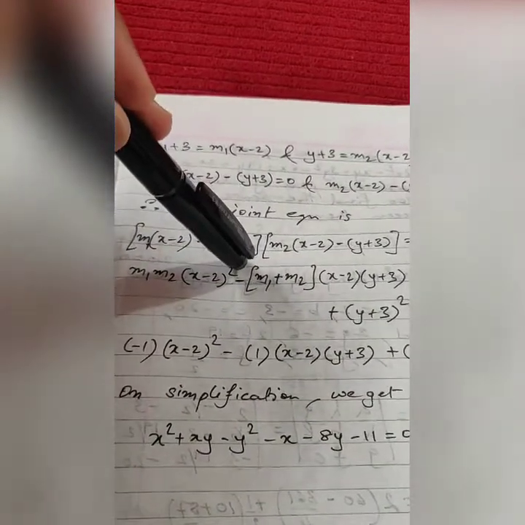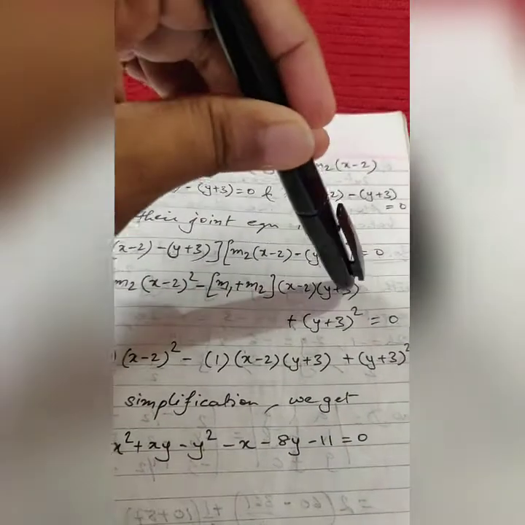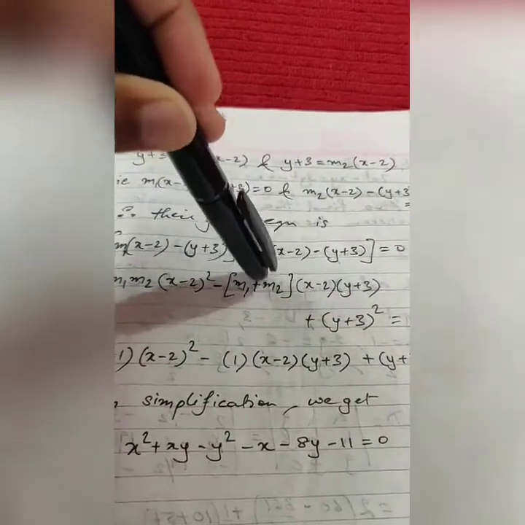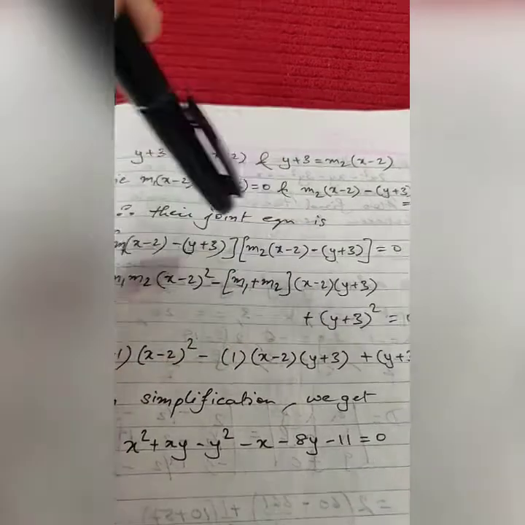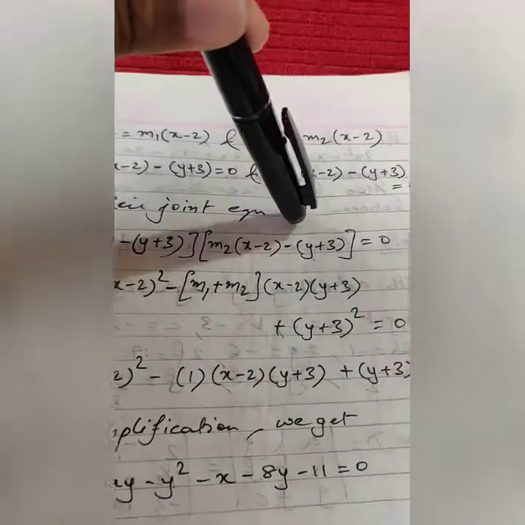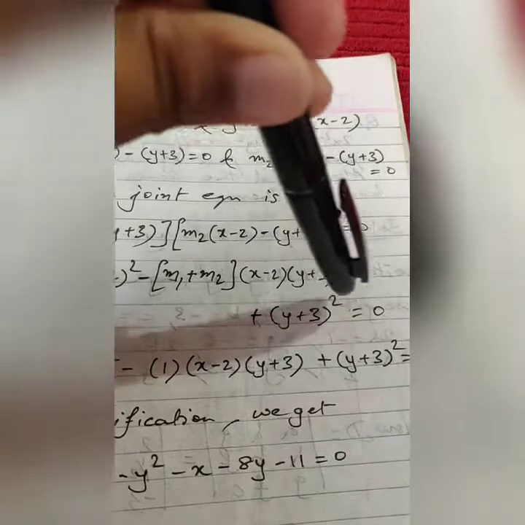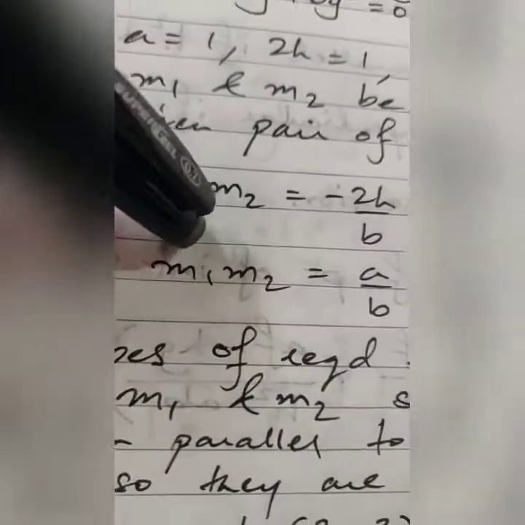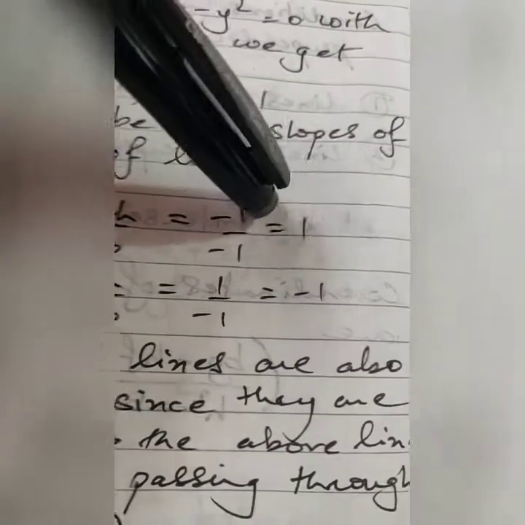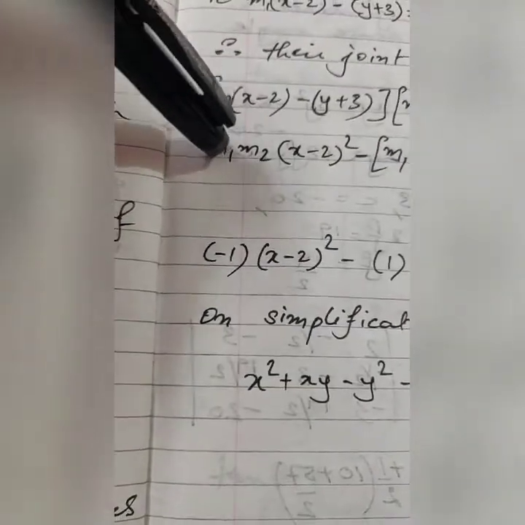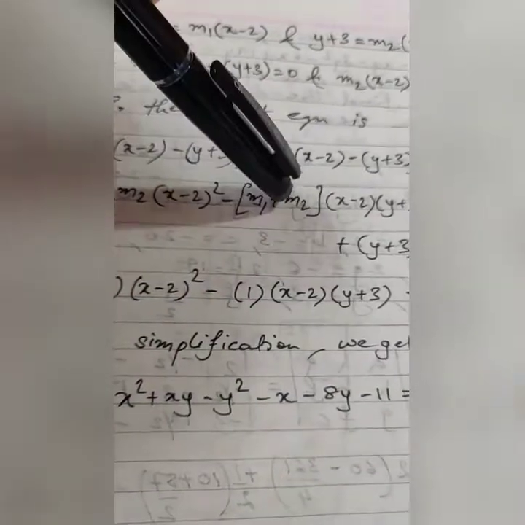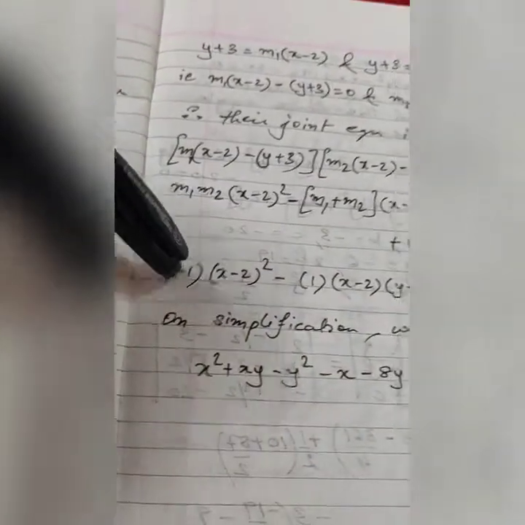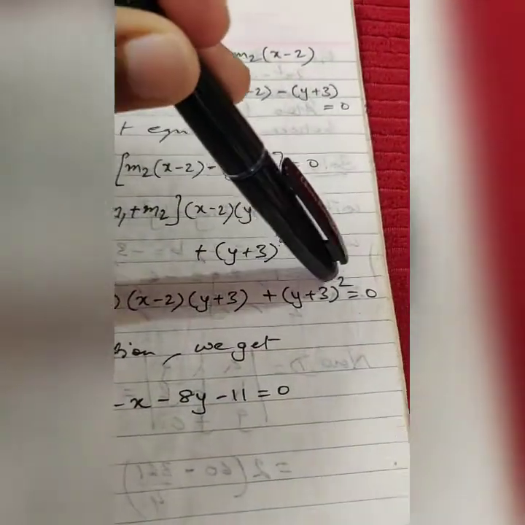So I've taken that minus sign common, I've taken (x minus 2) into (y plus 3) common, and so I get (m1 plus m2) in the bracket, plus the last term would be minus (y plus 3) into minus (y plus 3), which would give you a plus (y plus 3) whole squared. Now we just have to substitute m1 into m2. We found m1 into m2 here as minus 1 and m1 plus m2 as plus 1. We just substitute them here and here, and so that's what I've done here in this next step.